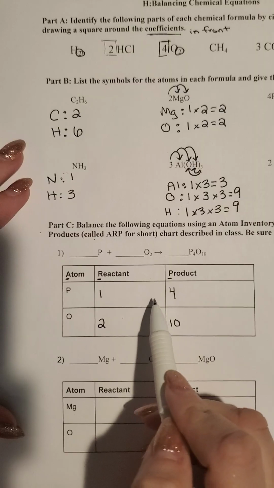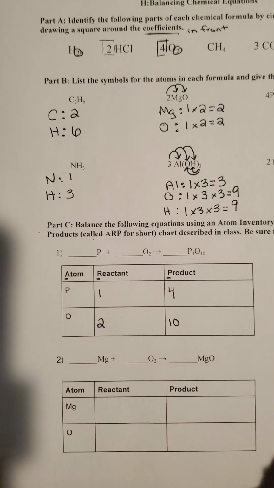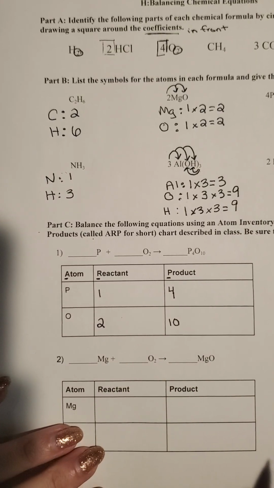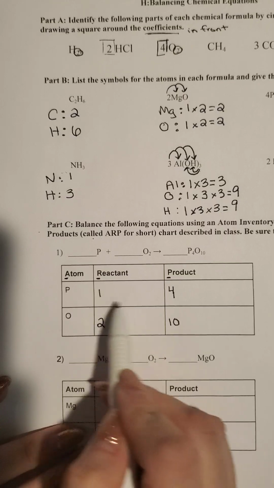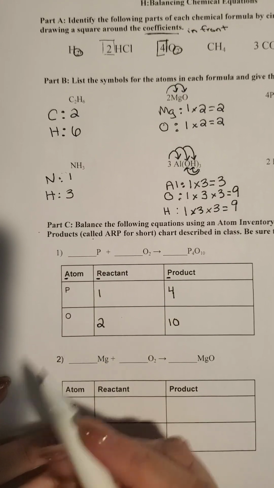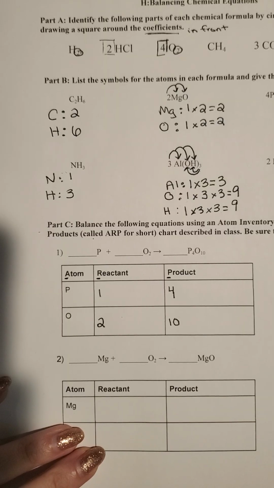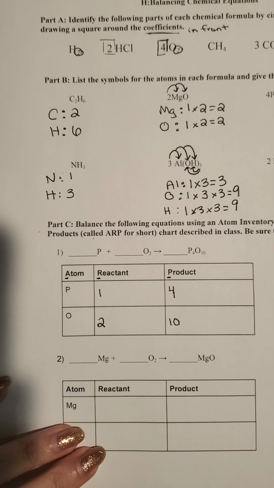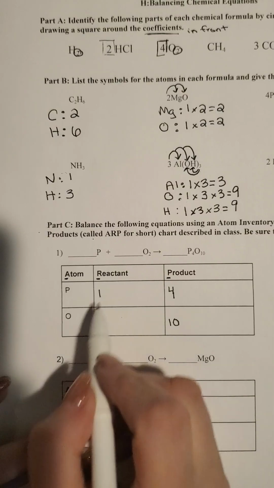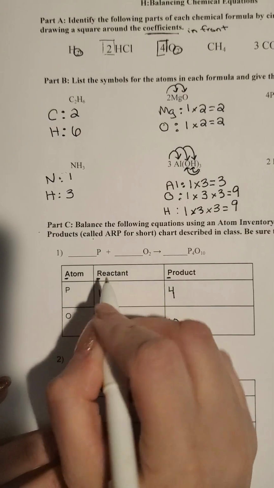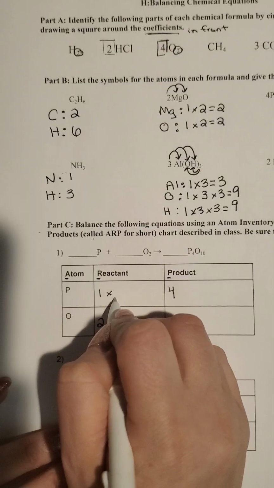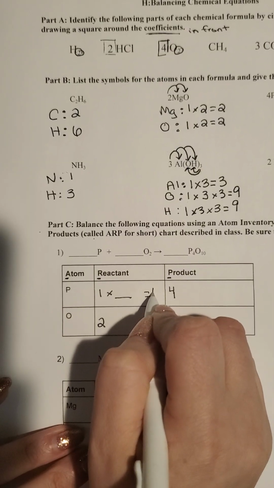Now, the goal is to get these two equal to each other through multiplication. I can only use whole numbers. If I can think of a way to get them both equal to a whole number in a very straightforward way, that definitely saves me some time. For example, I know that there's a number I can multiply 1 by to get it equal to 4.